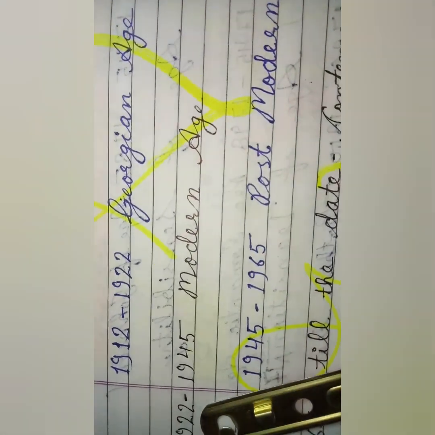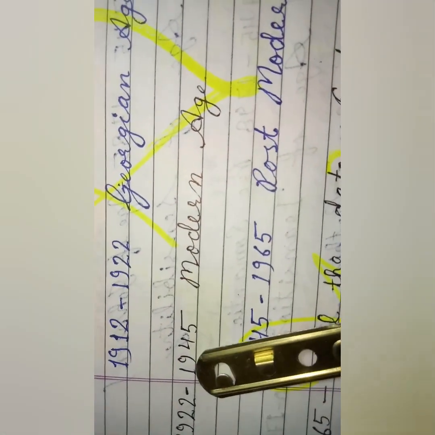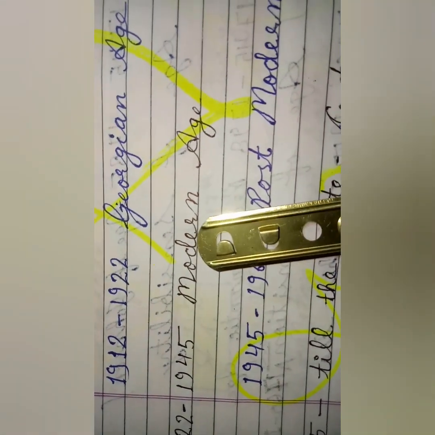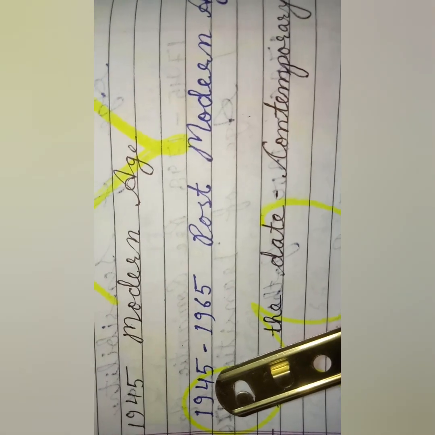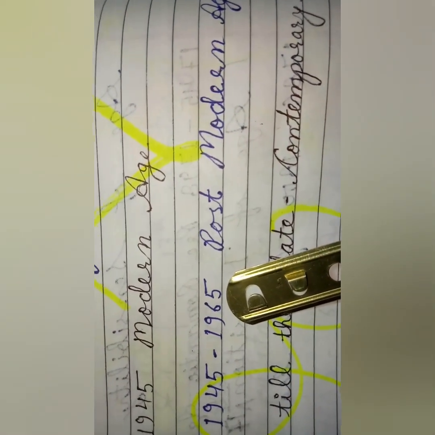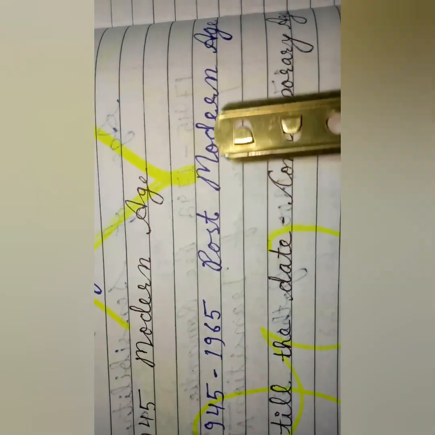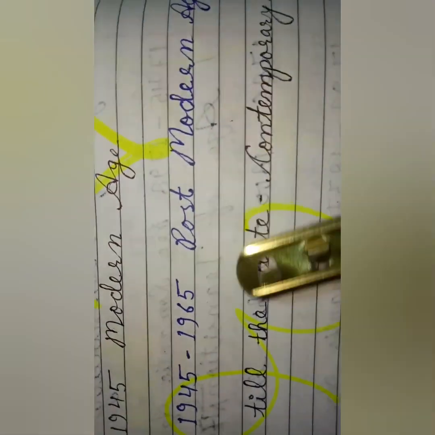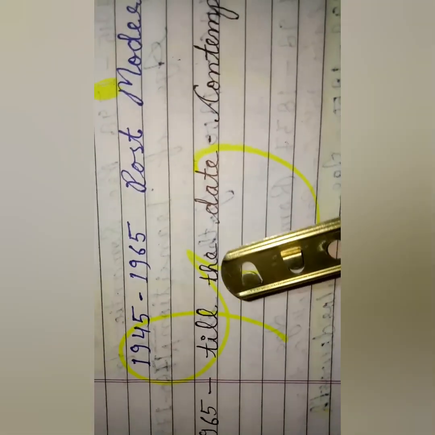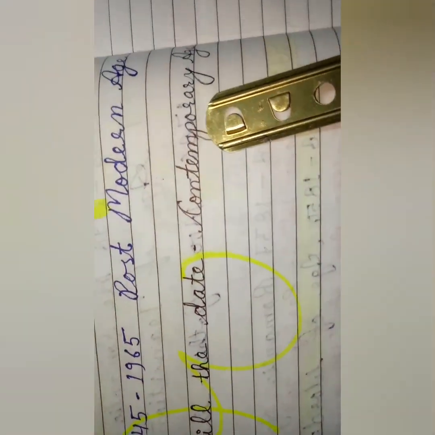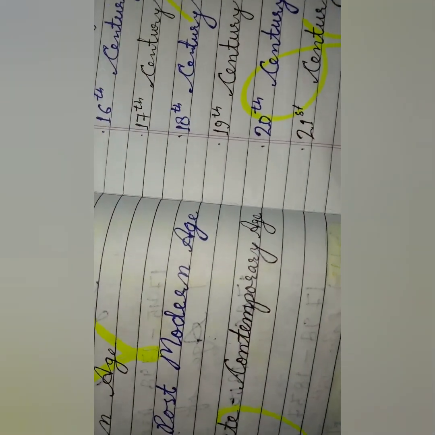The next one is 1922 to 1945, Modern Age. 1945 to 1965, Postmodern Age. The next is 1965 till date, Contemporary Age.